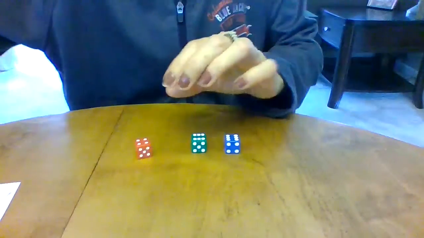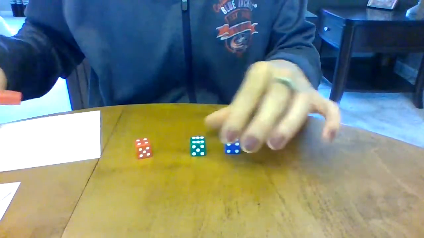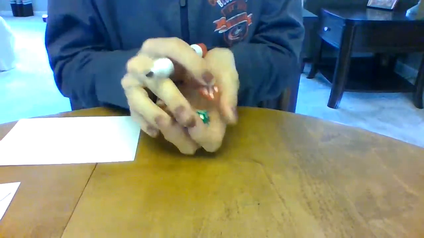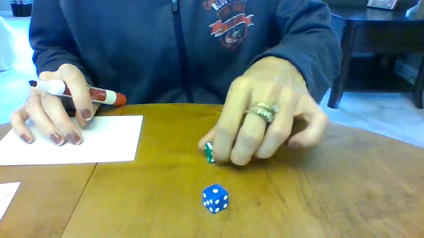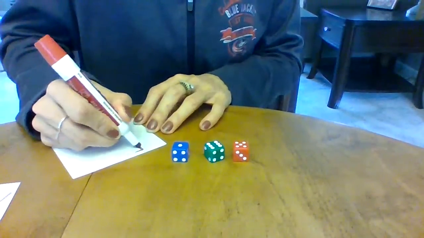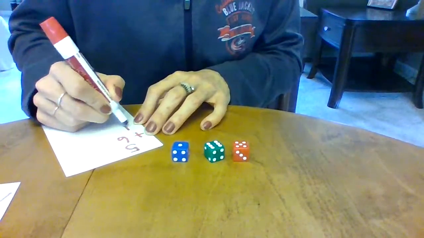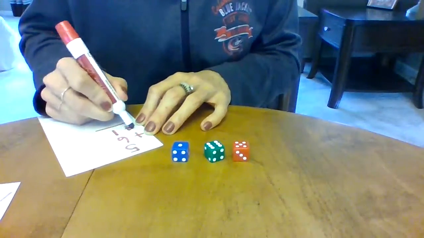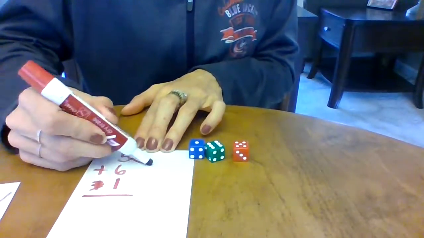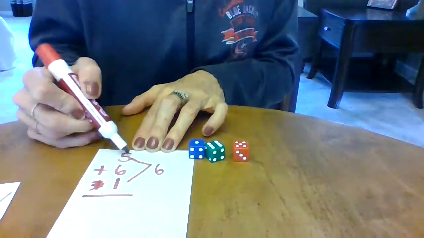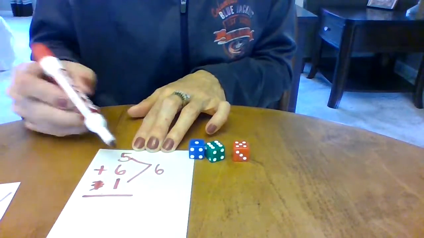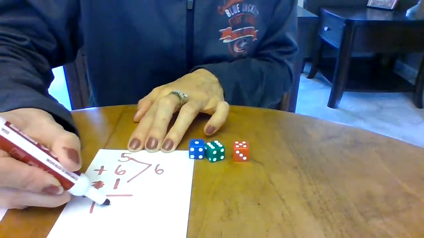Wow. I have another. For some reason I'm getting the same ones here. So 6 plus 6 plus 4, we just did that. Okay. And then I have a 5 plus 6 plus 1. I know that this is 6, and then 5 plus 1 is 6. So I put 6 on the side just to help me think. And then 6 plus 6 is 12.